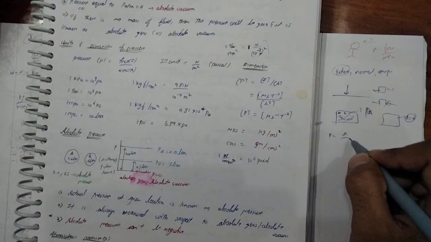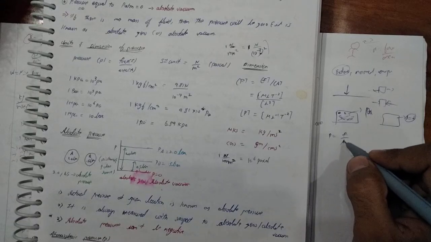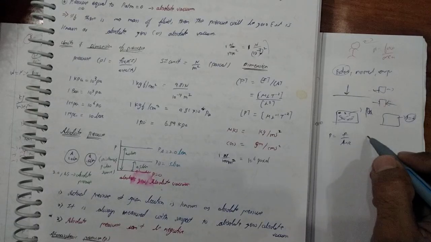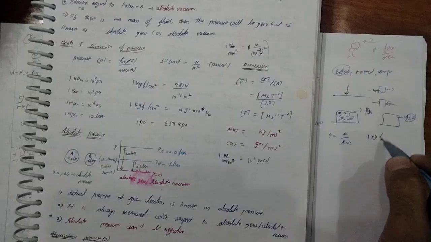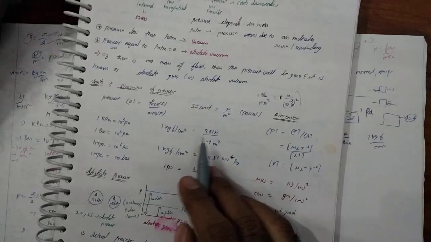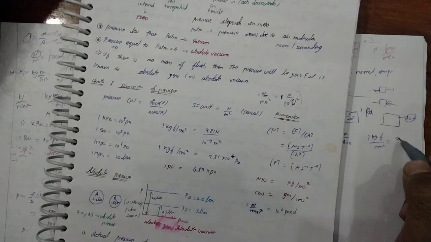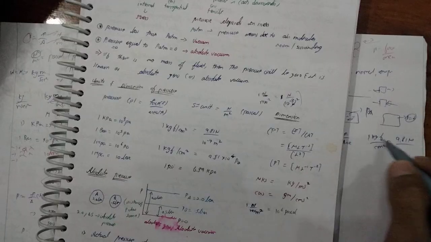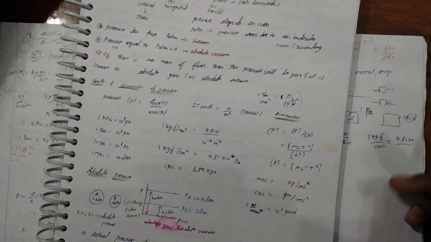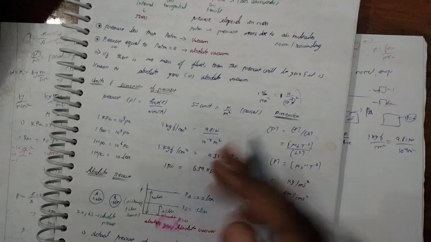Pressure equals force per unit area. For this, we can say 1 kg force per centimeter square. So you can see here, 1 kg force per centimeter square equals 9.81 Newton per 10 power minus 4 meter square. So this is represented in another way.